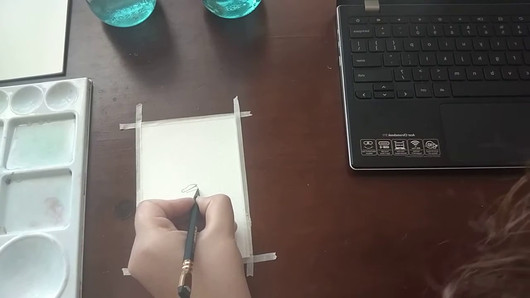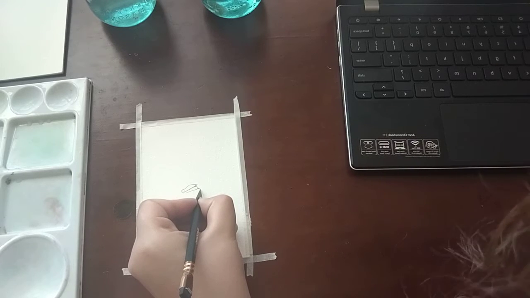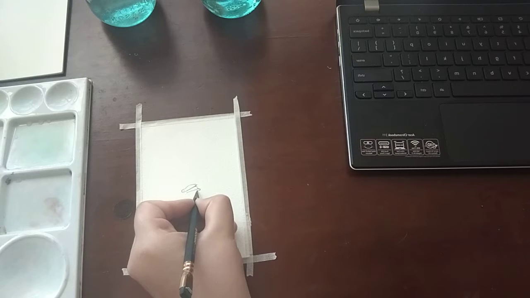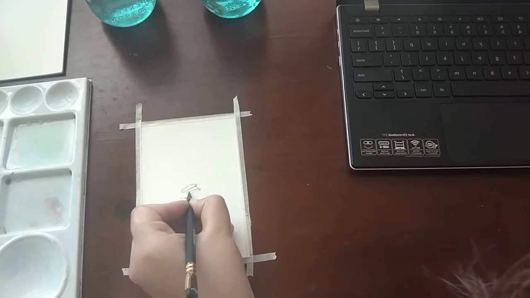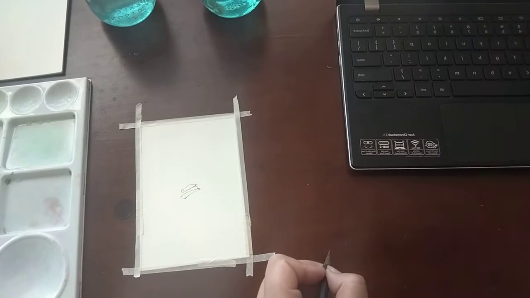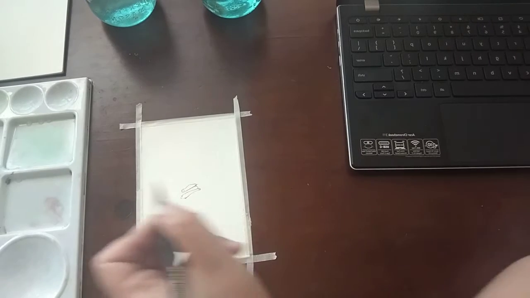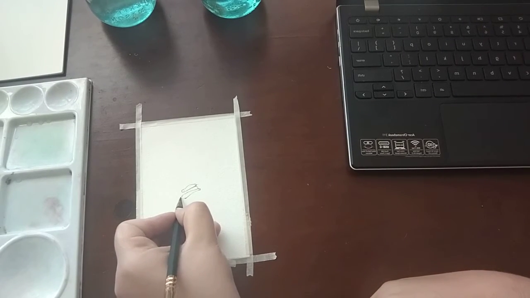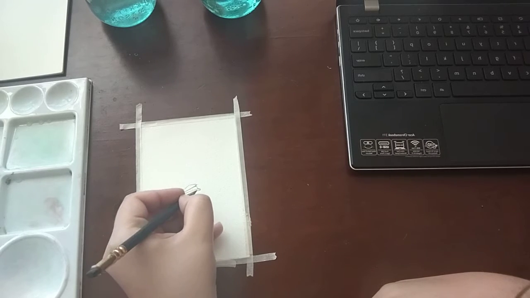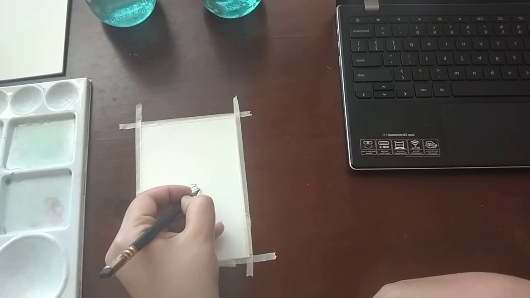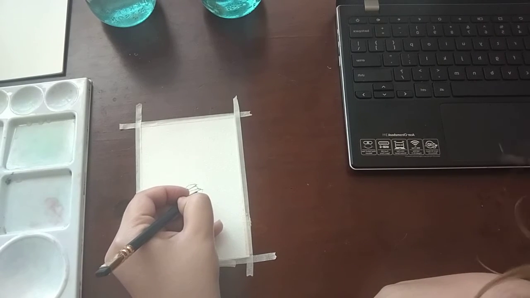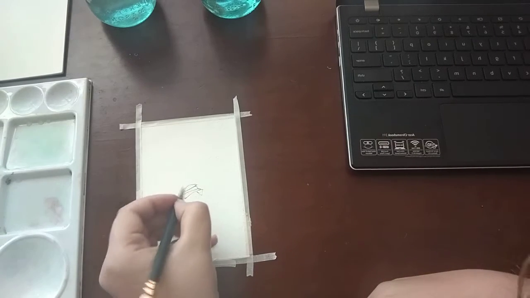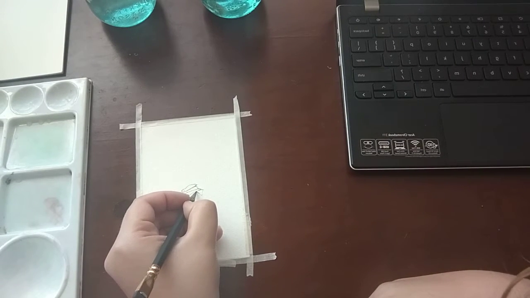Then that shape goes down there, goes like that. Let's see, still recording, good. That goes like that. And then now there's this shape. And then now his portrait.